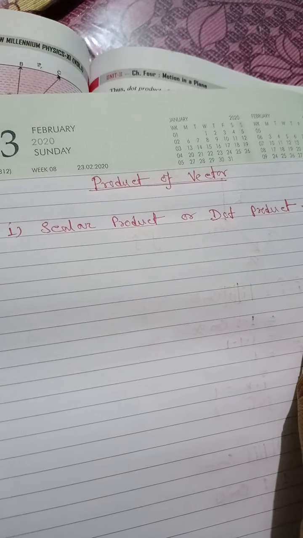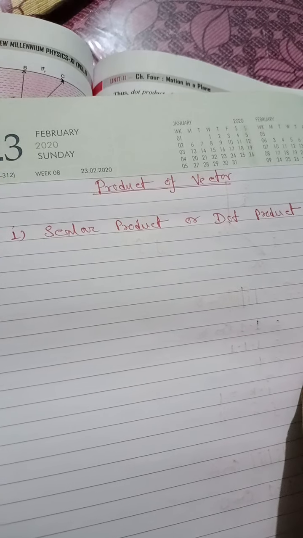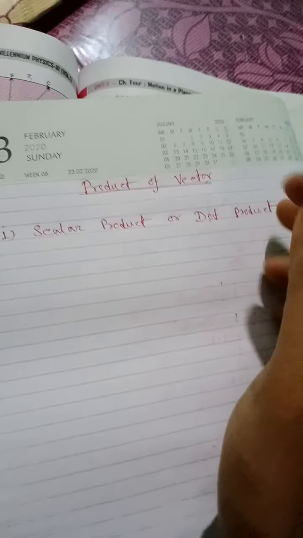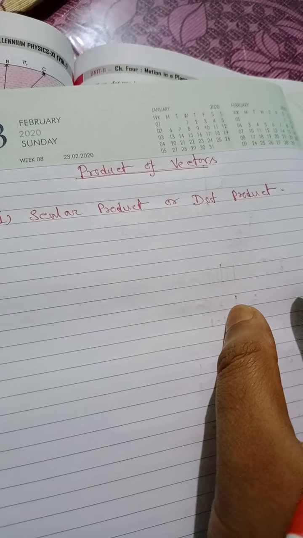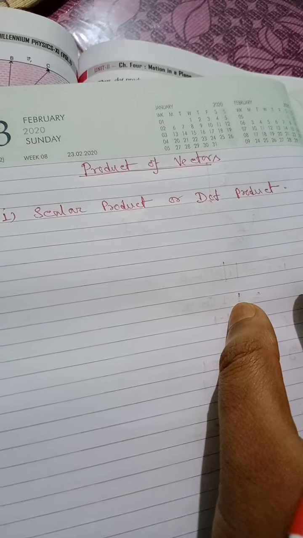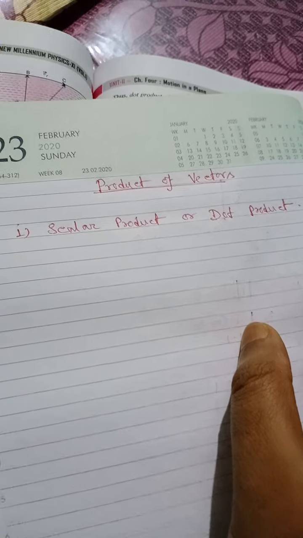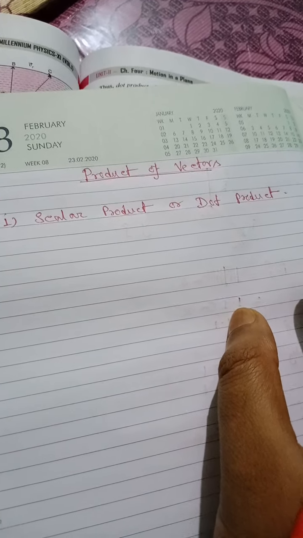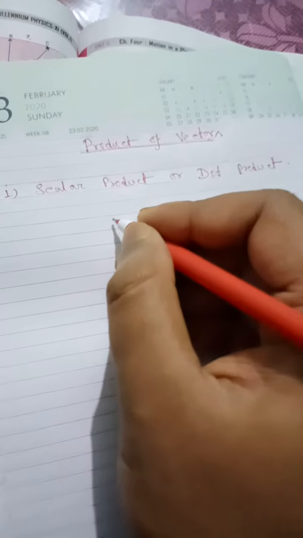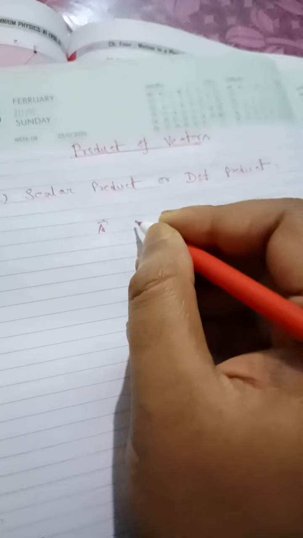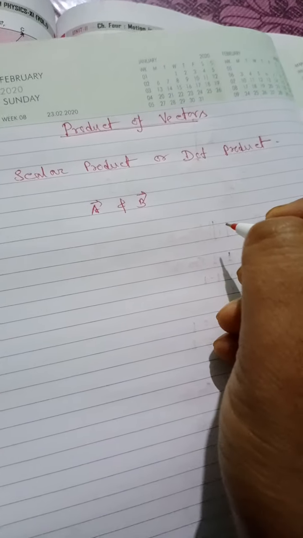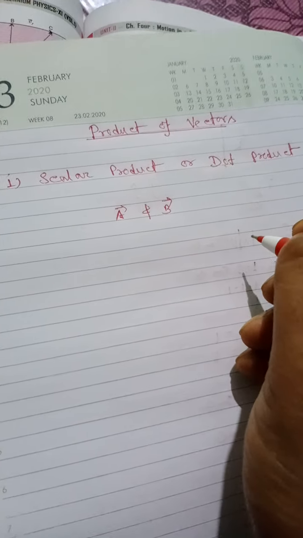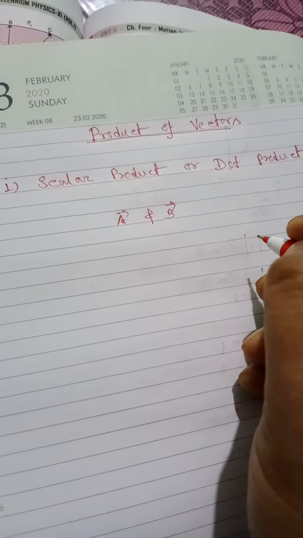Today we will discuss the product of vectors. There are two types of products of vectors, and among them the first one is the scalar product, or dot product. Suppose we take two vectors, vector A and vector B.